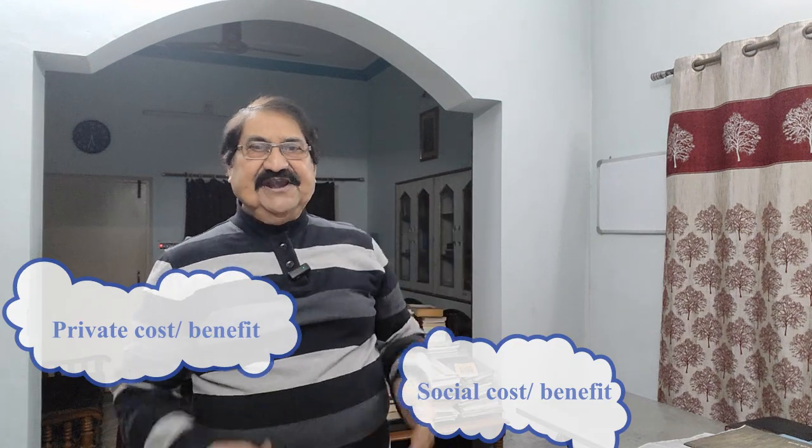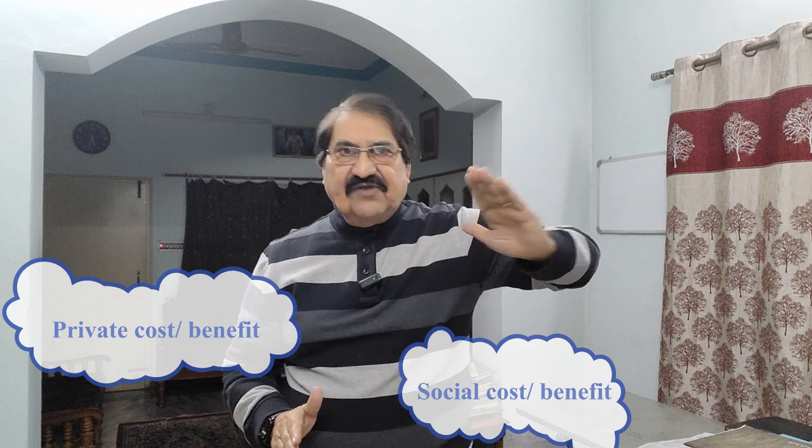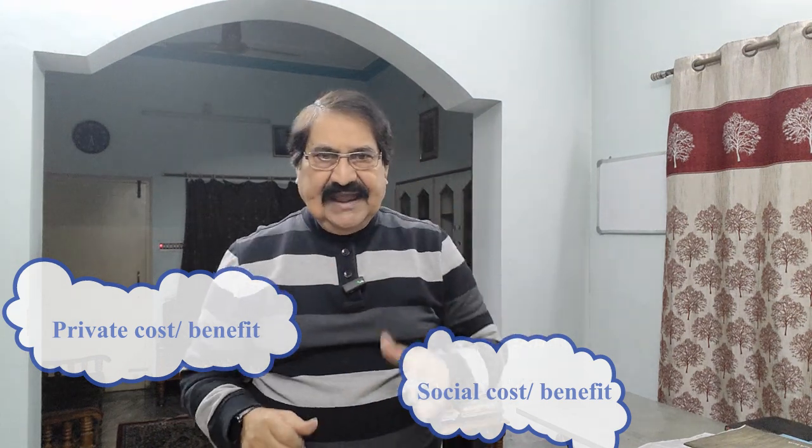In other words, an externality results from the gap between a good's private cost or benefit and a good's social cost or benefit. The difference between the private cost or benefit and the social cost or benefit of a good, that the margin, the difference.